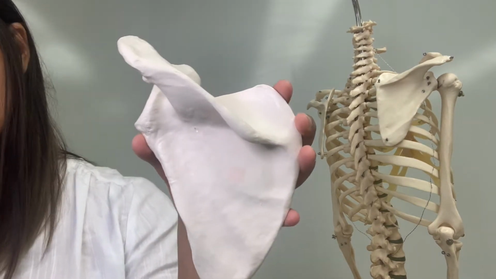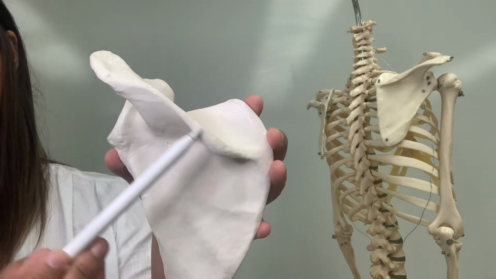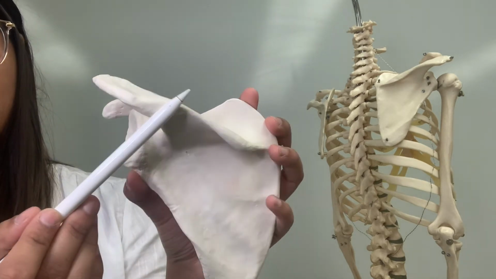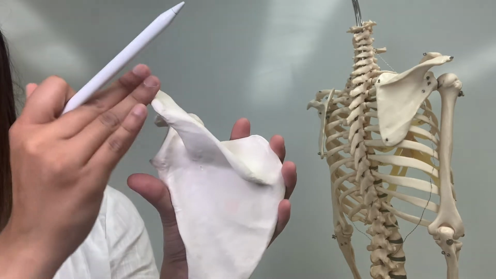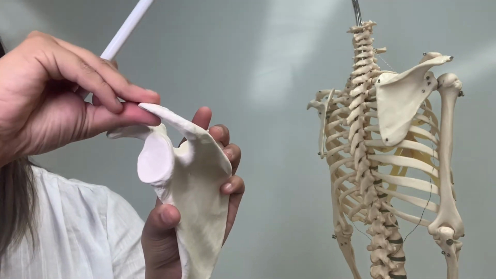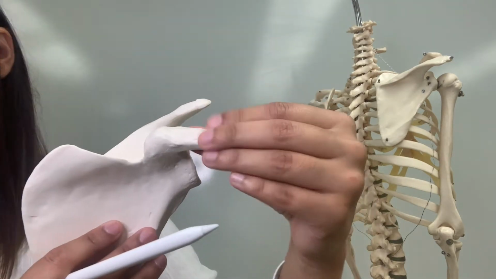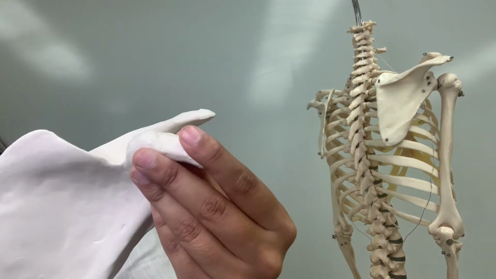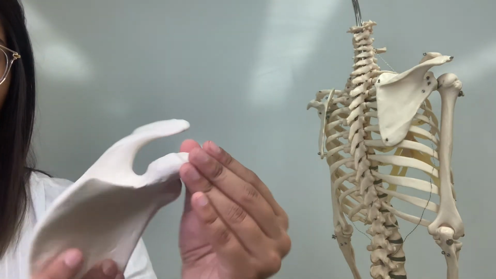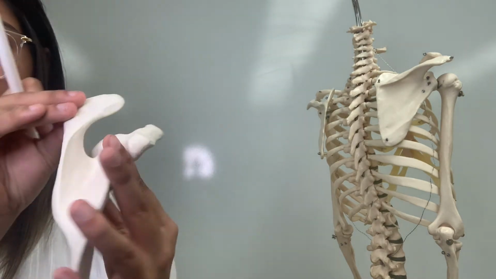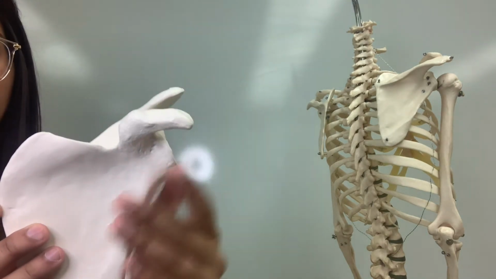Now we're looking at the posterior scapula again. Here we have the spine of the scapula, which ends up becoming your acromion. So the spine of your scapula leads to the acromion. You have another process coming up here, and this is your coracoid process of the scapula. So we have the spine of the scapula, the acromion, and the coracoid process.